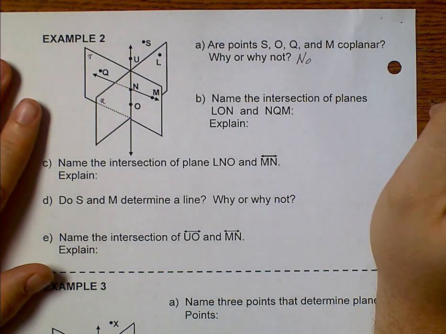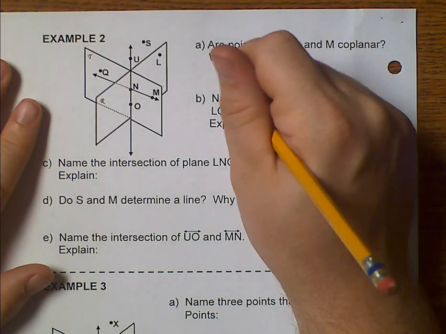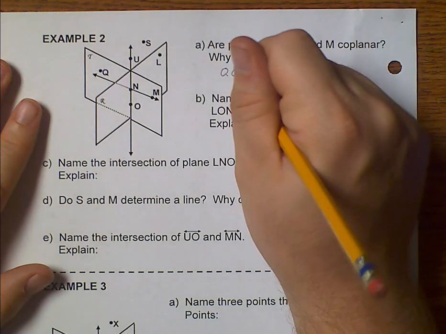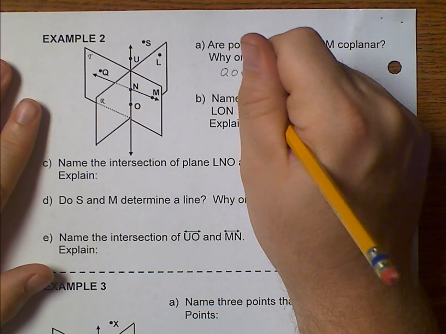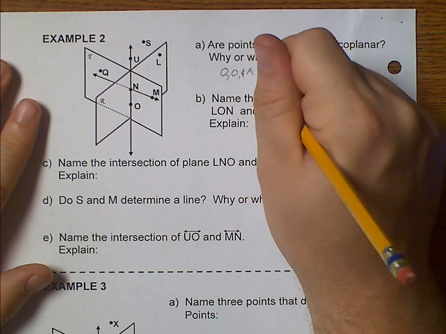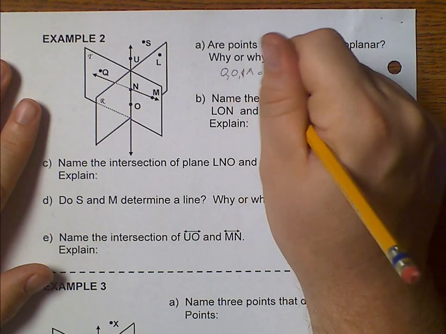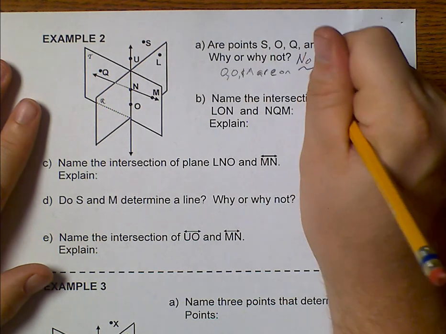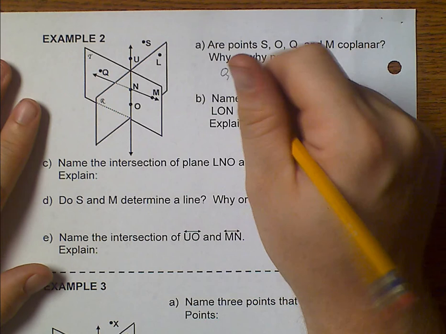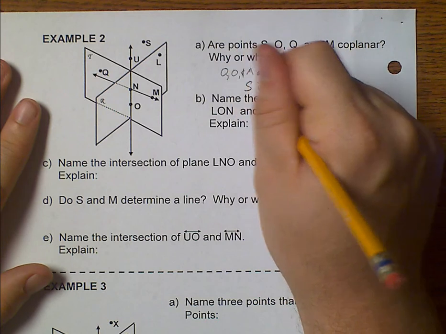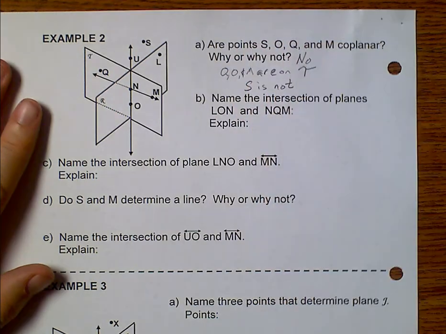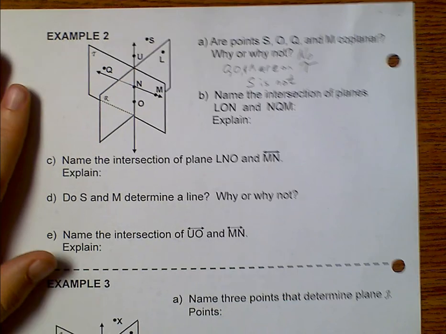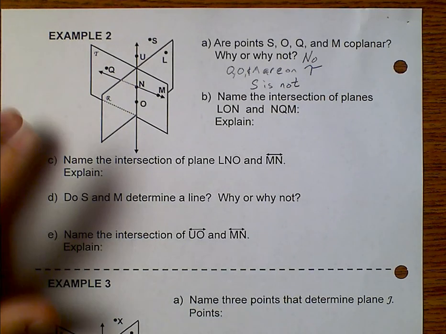We know that Q, O, and M are on T. S is not. So that means they are not coplanar.